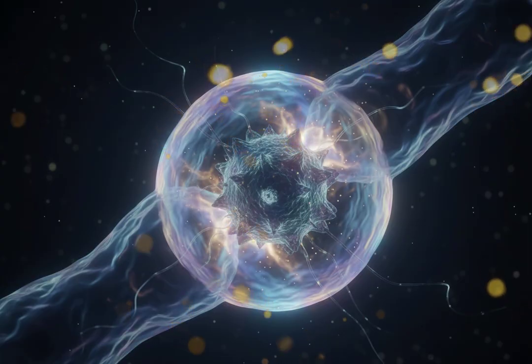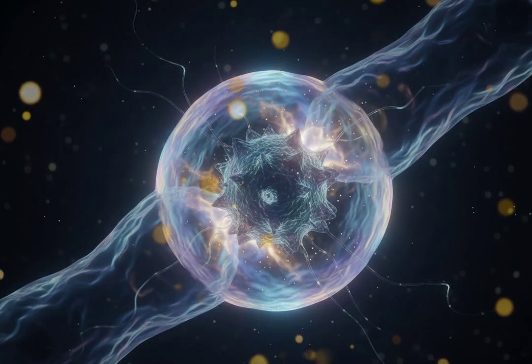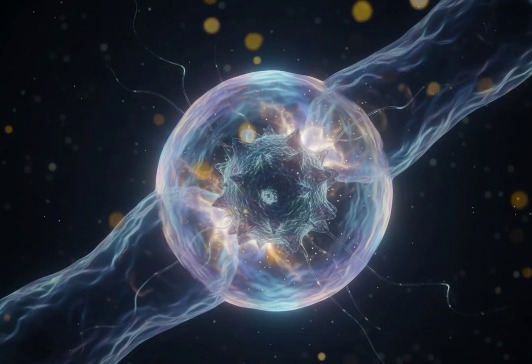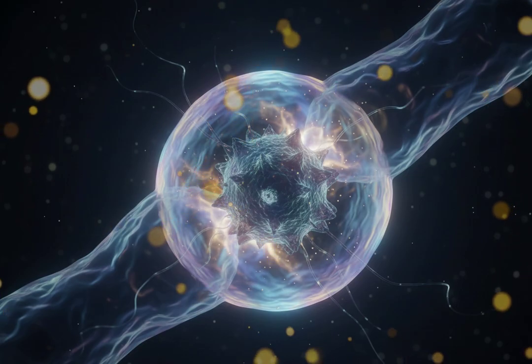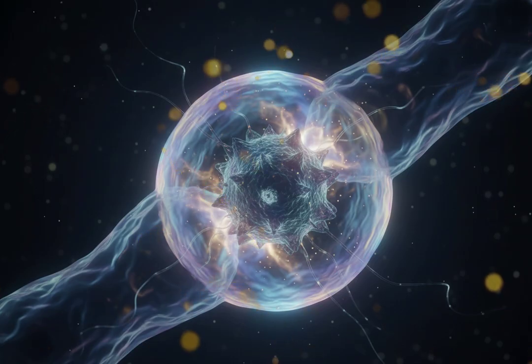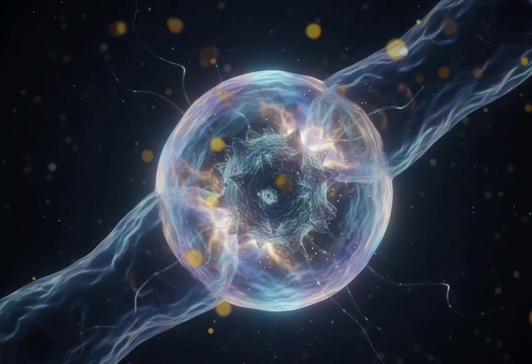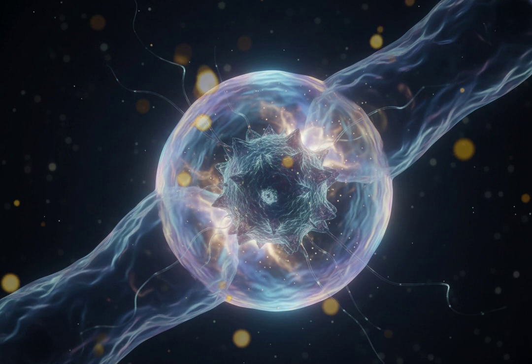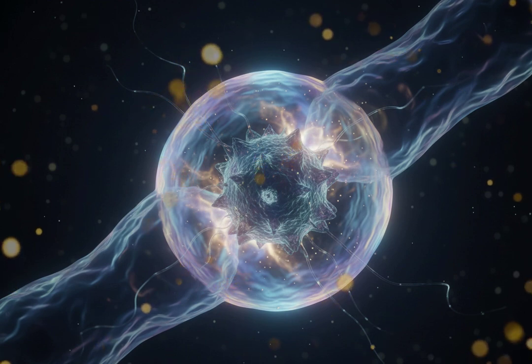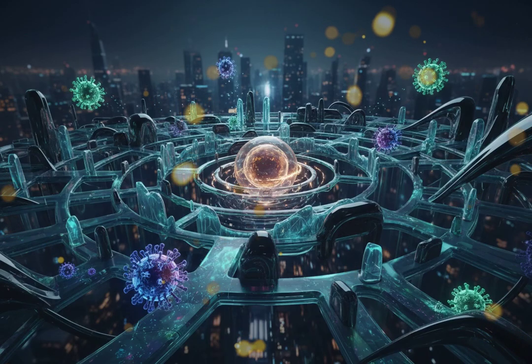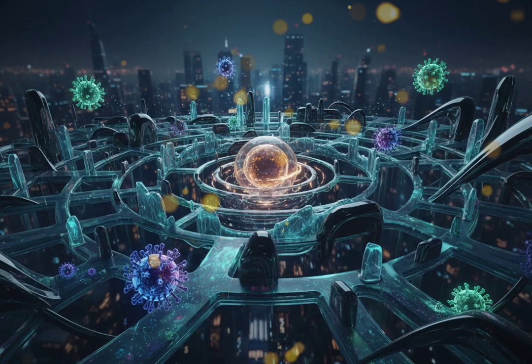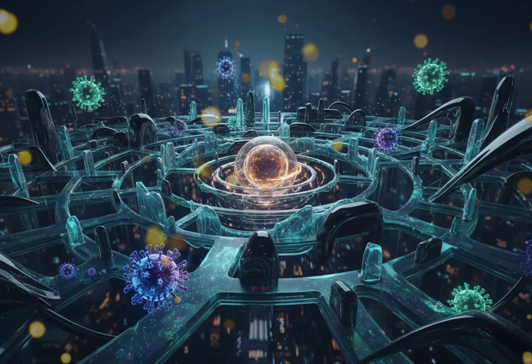Viruses have evolved a remarkable array of strategies to evade detection and thwart the immune response. Some viruses, like the influenza virus, can change their surface proteins rapidly, a phenomenon known as antigenic drift. This ability to alter their appearance makes it difficult for the immune system to recognize and target them effectively.